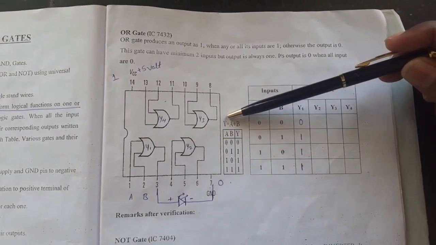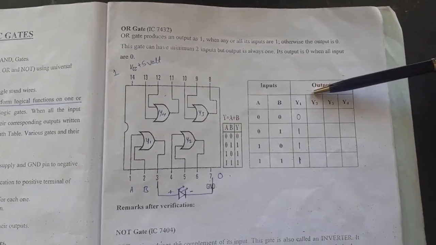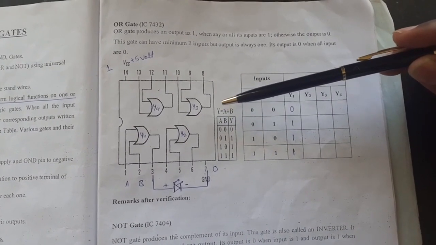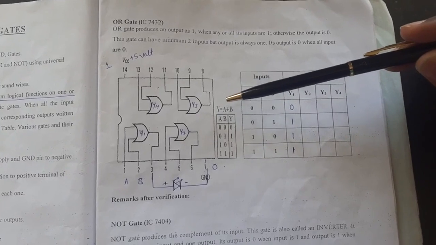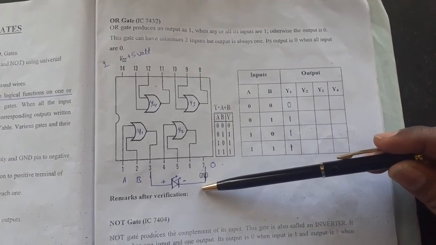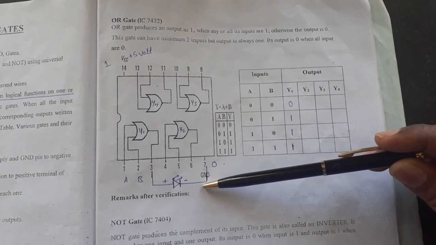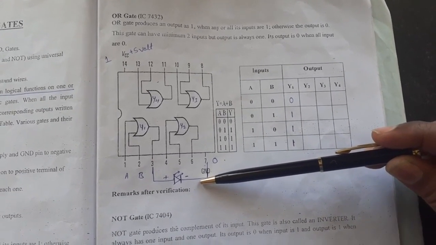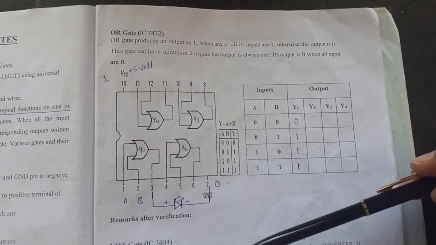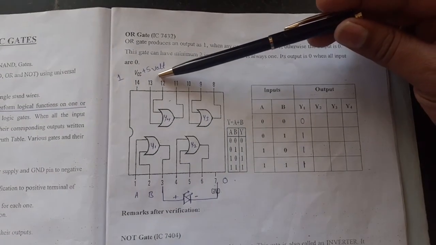This is the block diagram of the OR gate and this is the truth table of the OR gate. In the block diagram we have 4 gates, Y1, Y2, Y3 and Y4, and 1 and 2 are the inputs and 3 is the output. Here we are connecting the output to the positive terminal of the LED and the negative terminal to the 7th pin of the IC, and the 14th pin is connected to plus VCC.